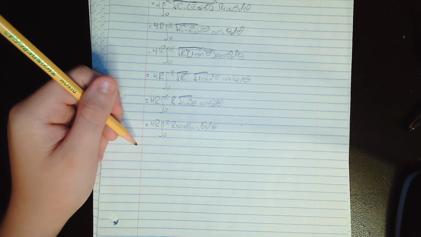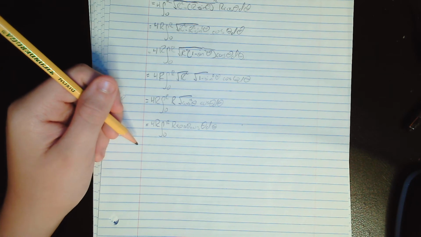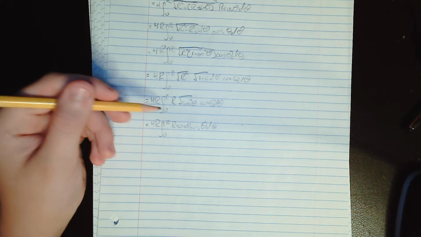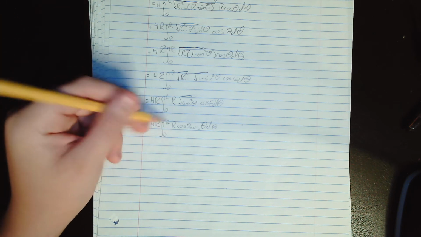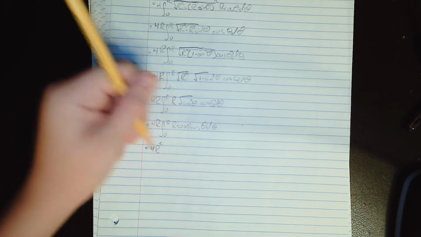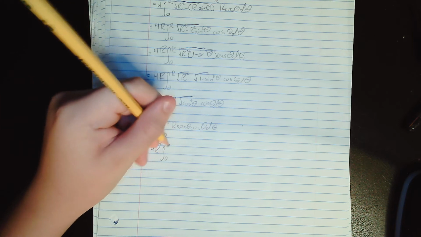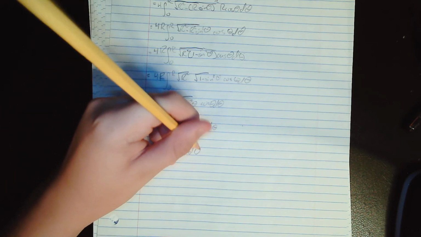Next step, we're going to move this r to the front. So we have 4r squared, integral of 0 to r, cosine squared of theta d theta.